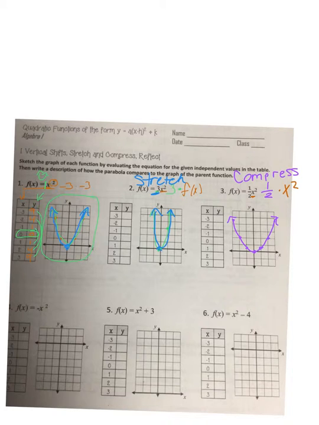I've heard some people say fat fractions, so if you have a fraction out front, it's going to make it appear fatter. But for your EOC and your STAR test, you're going to see the words stretch and compression. So being able to identify what those words mean and what it looks like on a graph is super helpful. All right, let's knock out these next 3.